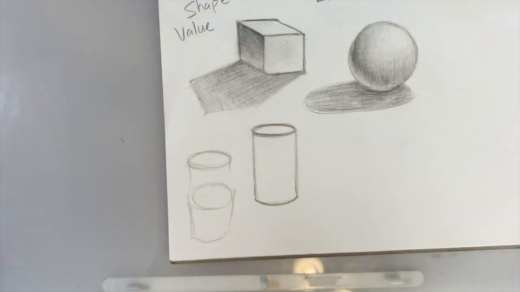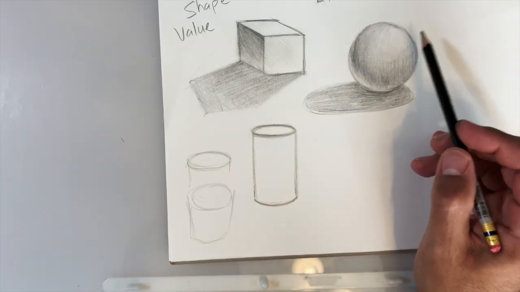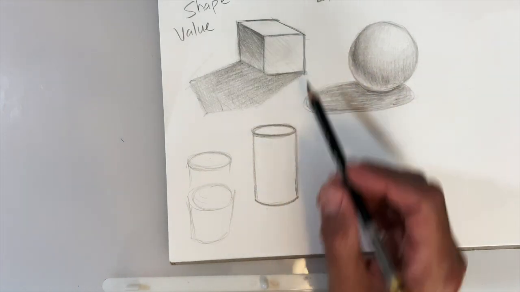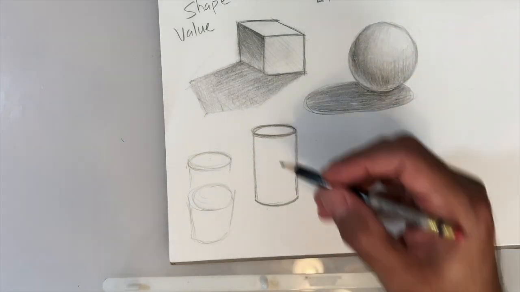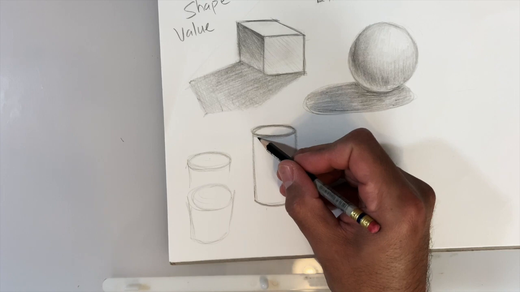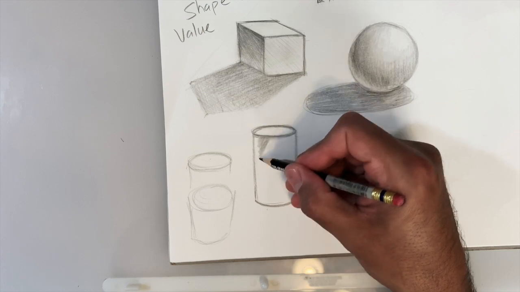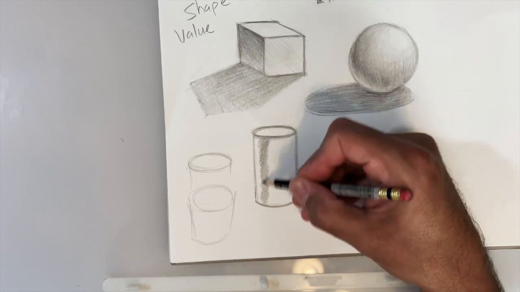Okay, now the cylinder is a little bit like the cube and a little bit like the sphere. So the top and the bottom, which we can't see, is going to be like the cube, where we have a flat surface that the light hits pretty much evenly, and we get one value out of it. But the side is going to be a little more like the sphere. So let's go ahead and do the side first here. We're going to have a core shadow because we have no hard edge for the light to hit and sharply change to another value. We've got a core shadow.